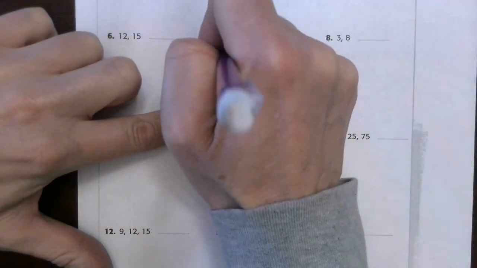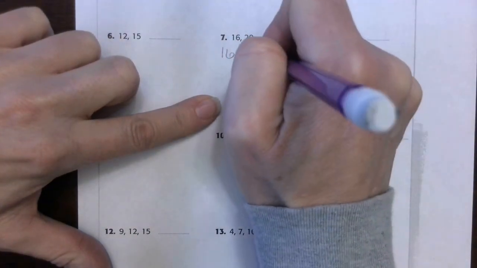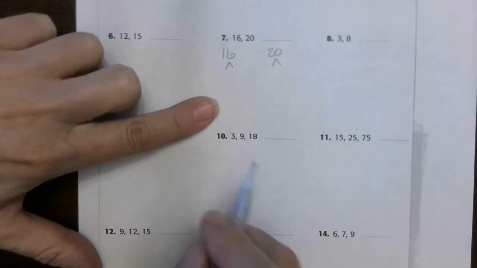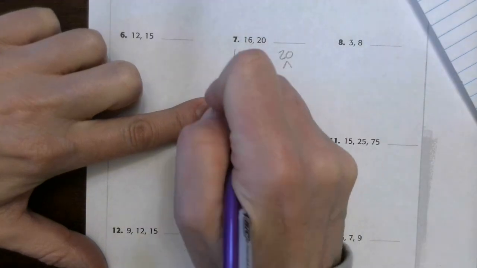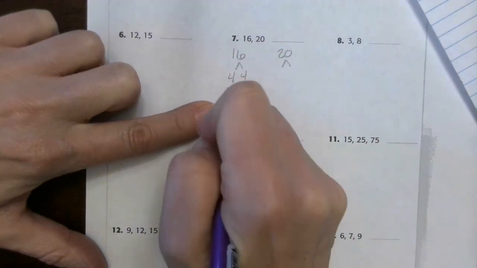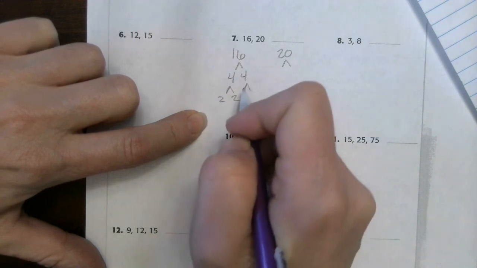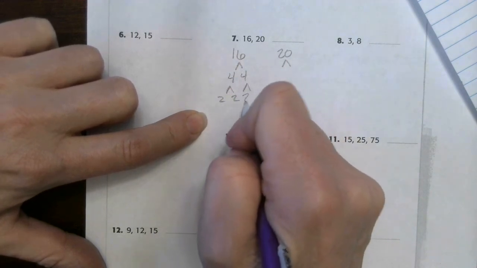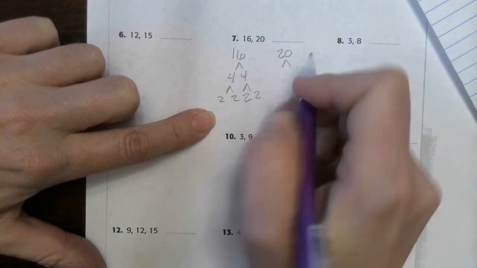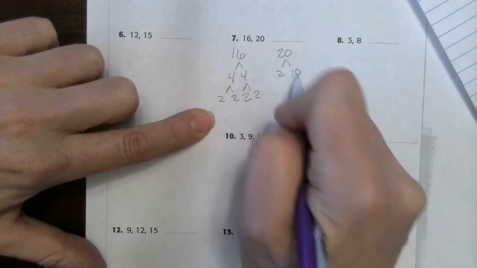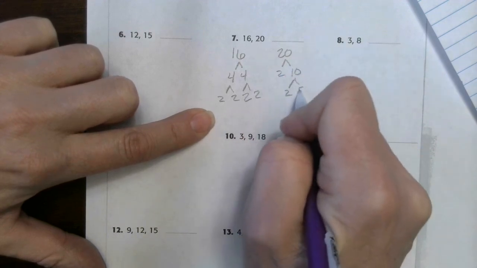Let's do 16 and 20. Why not? Okay, so we have 16, we have 20, and I don't know if this is enough space to work because I feel like I'm going to need a lot more space. 16 is 4 times 4. Break those down into prime. 2 times 2. 2 times 2. And then over here we have 2 times 10. That becomes 2 times 5.